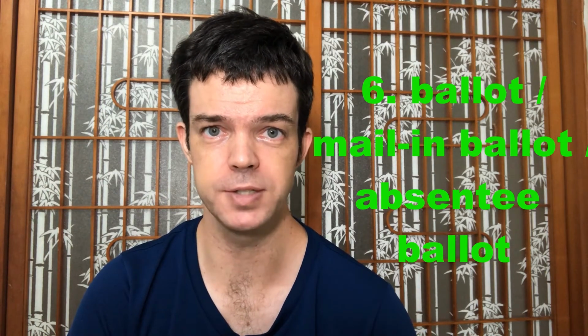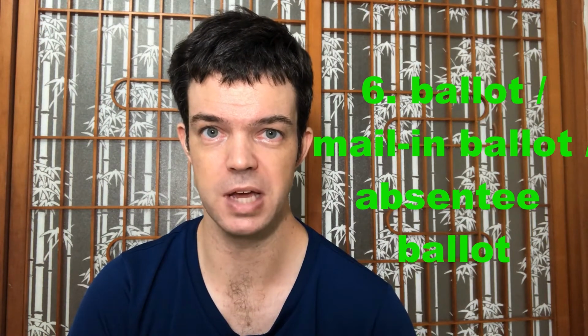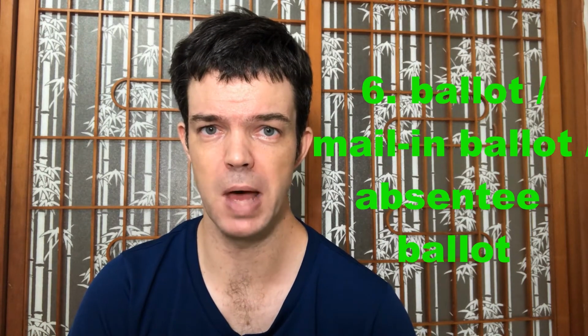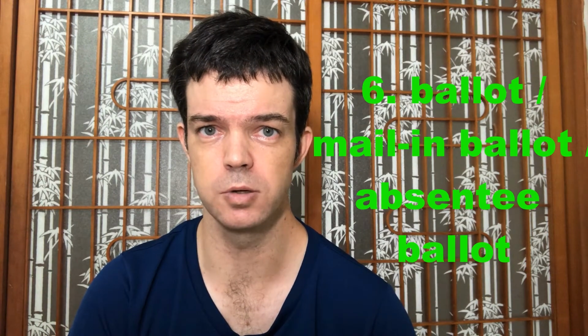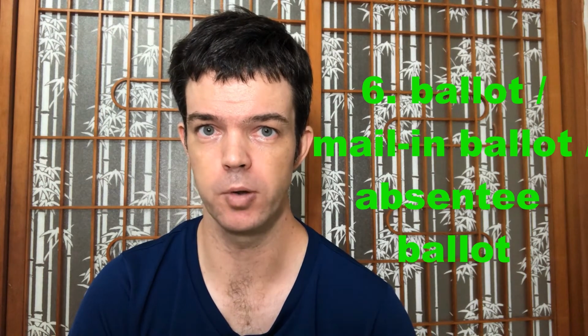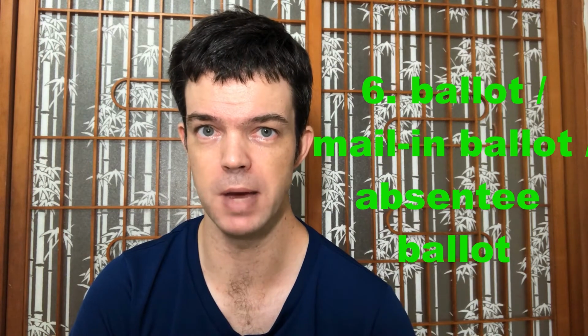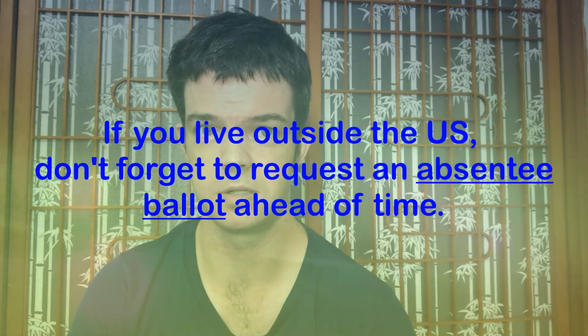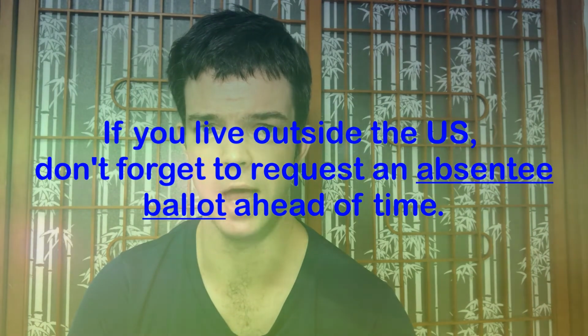A mail-in ballot is a ballot that a voter mails in to be counted. An absentee ballot is a ballot that is sent to a voter who is not physically present at the polling place and also sends his ballot by mail to be counted. Example: if you live outside the US, don't forget to request an absentee ballot ahead of time.